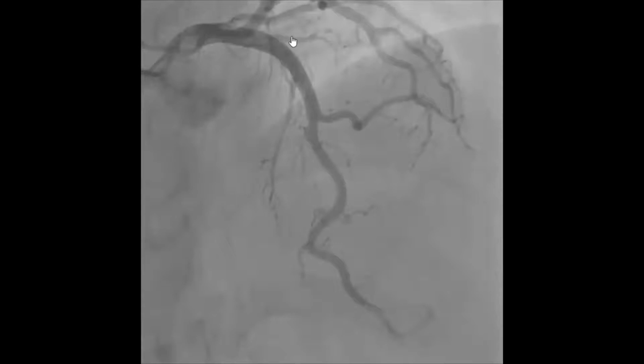So one small diagonal branch here, another diagonal branch here, another small diagonal, another small diagonal, and the LAD goes all the way to the apex. Now, the branches on this side are the septal branches, the septal perforators. Septal perforators, on the cranial views, are always on this side of the LAD. All of these are septal perforators. They go down and penetrate the septum.